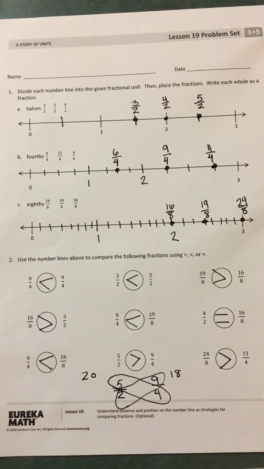All right, guys, so here is your lesson 19 problem set. I will not do the second page. Watch the Zern video for this one as well. I hope you did prior to watching this. If not, go do it now.